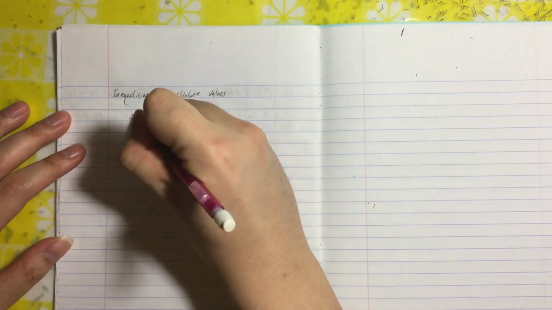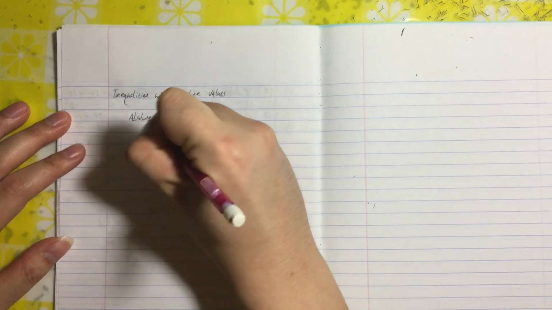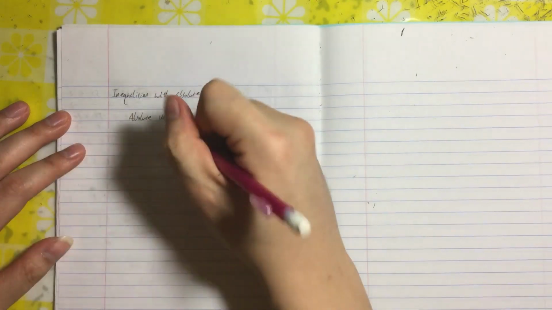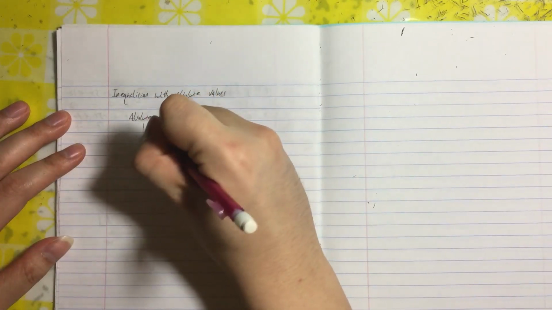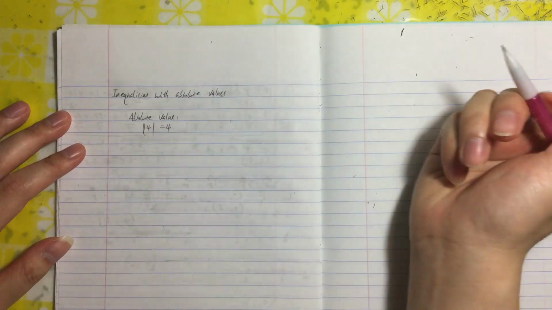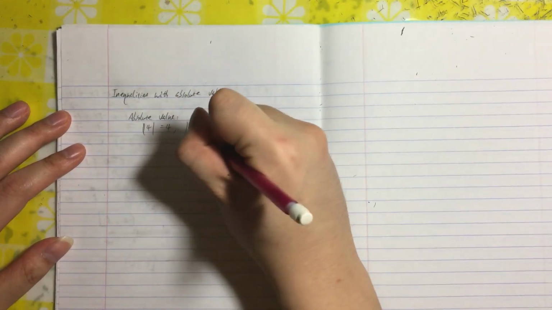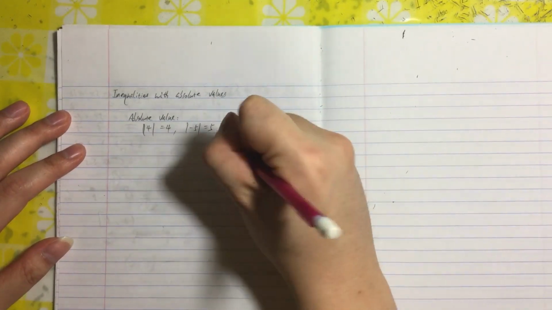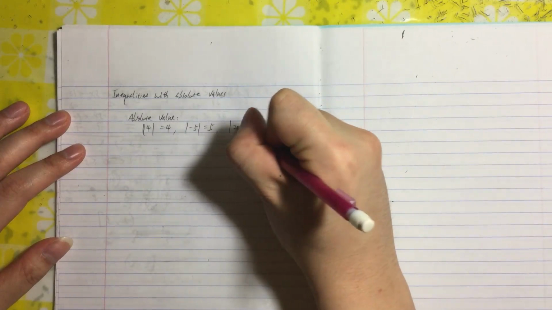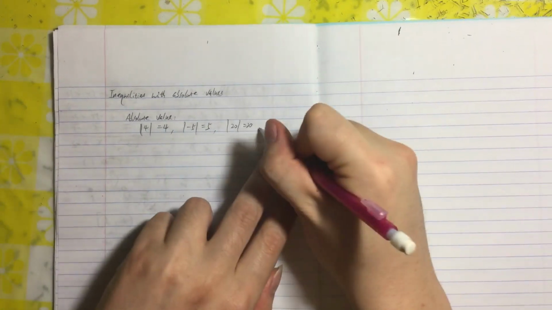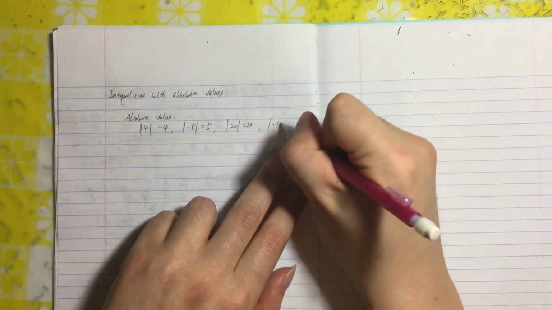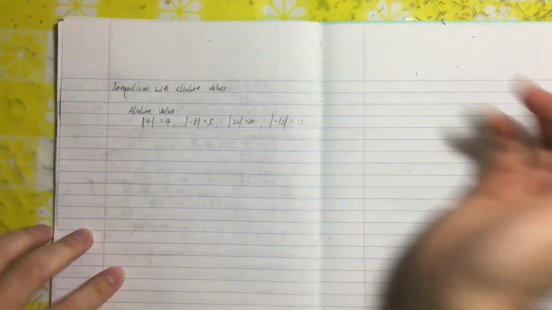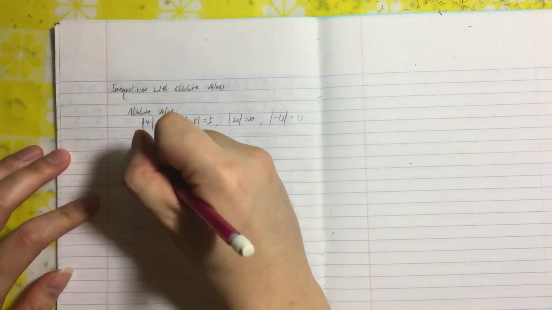For absolute value, we know that the absolute value of a positive number stays the same. For the absolute value of a negative number, we drop the negative sign and make it positive. So keep this idea in mind.